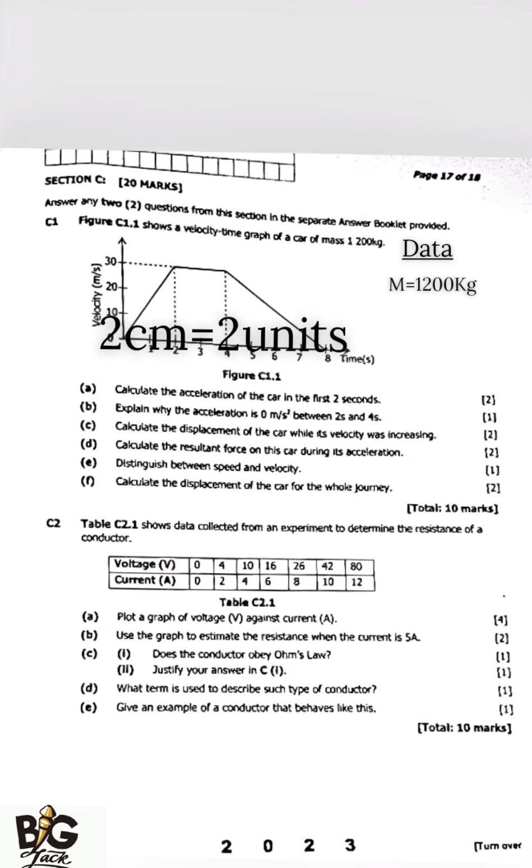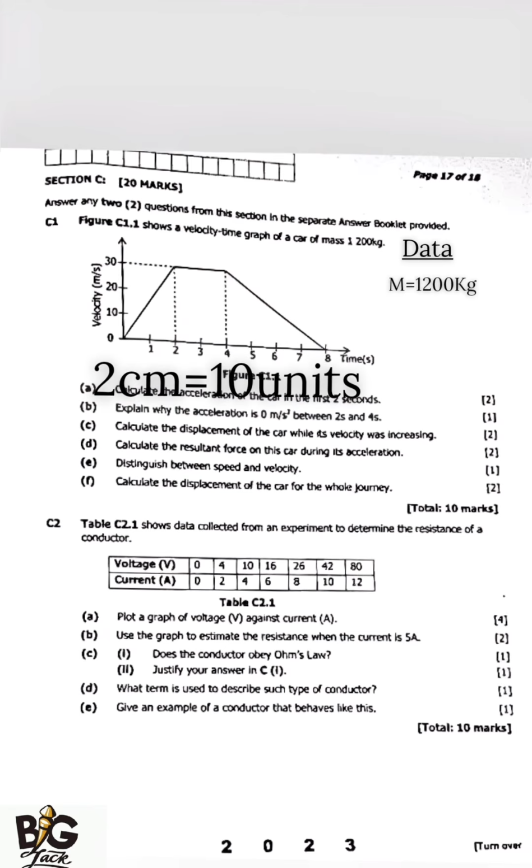Then as for the voltage, it should be on the y-axis. So now I'm coming from 0 up to 80. According to the coordinates that have been given on the voltage here, I'm going to say 2 centimeters is going to represent 10 units. So for every 2 centimeters, I'm going to put 10 units. So our graph is going to look like this.